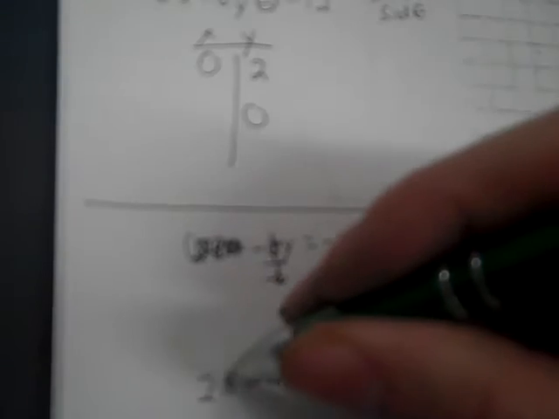Now if the y is 0, we can eliminate the -6y, and then I dot the 2, and then I'm going to divide the 2 out of the equation. Okay, so -12 divided by 2 is -6.